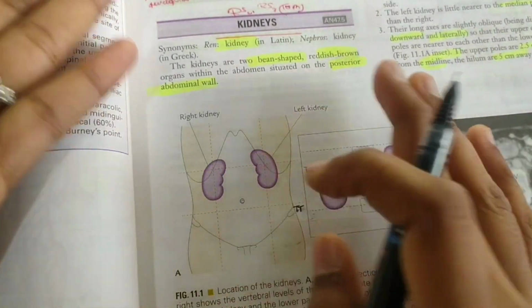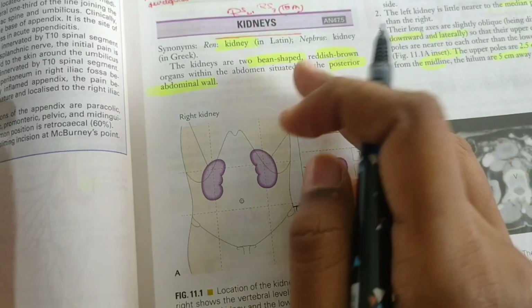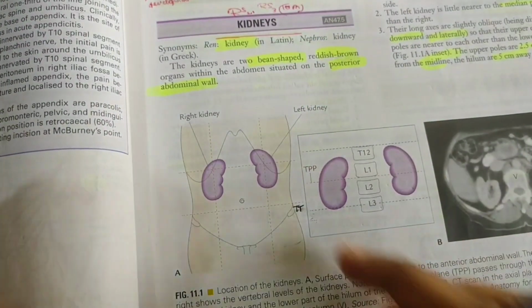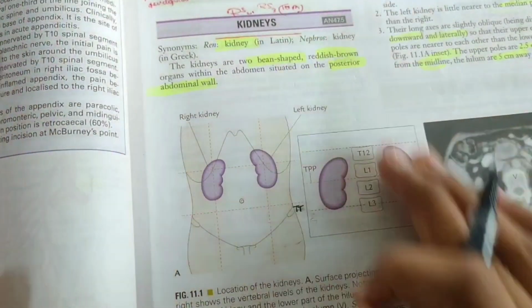In the introduction, you can write the points: bean shaped and reddish brown in color. It is located in the posterior abdominal wall. These are the introduction points.